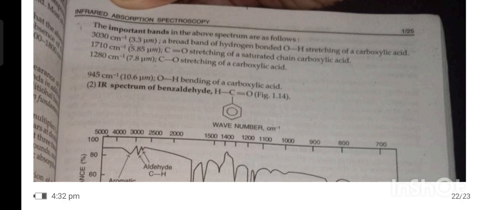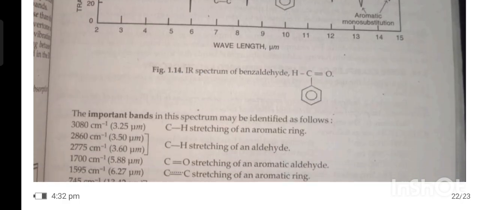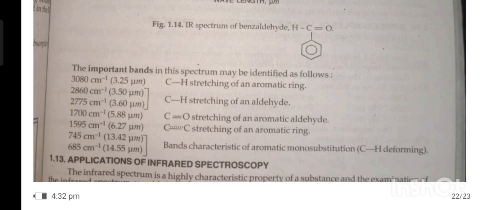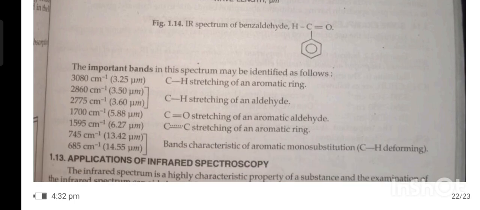Second, IR spectra of benzaldehyde. The important bands in the spectra may be identified as follows: 3080 centimeter inverse, carbon hydrogen single bond stretching of aromatic ring.